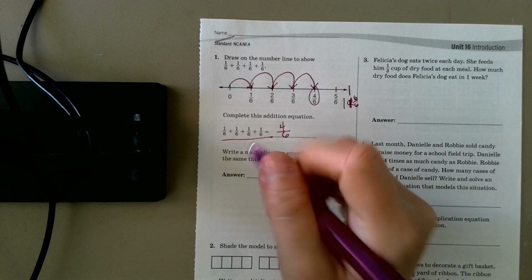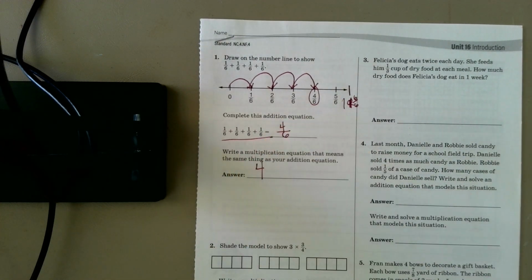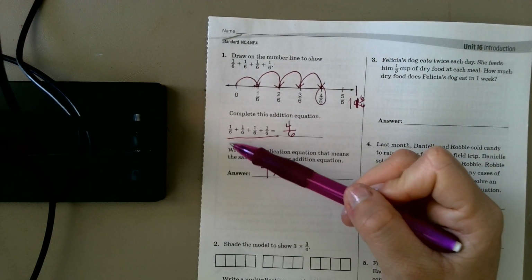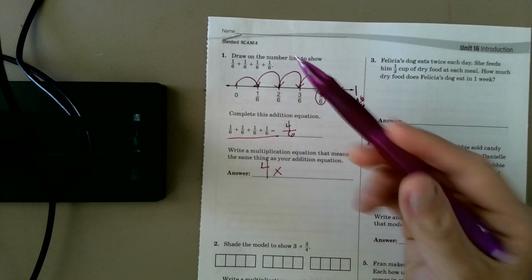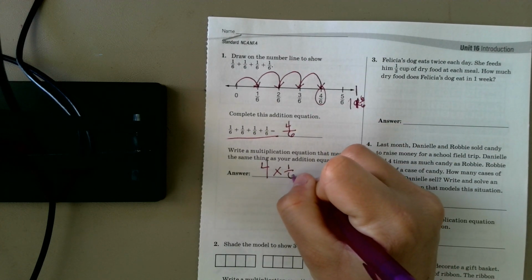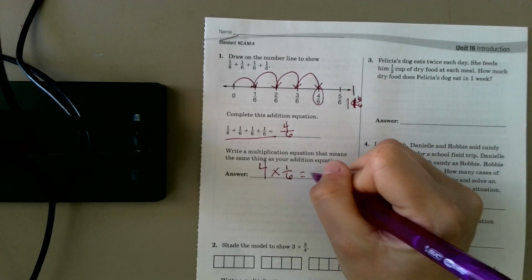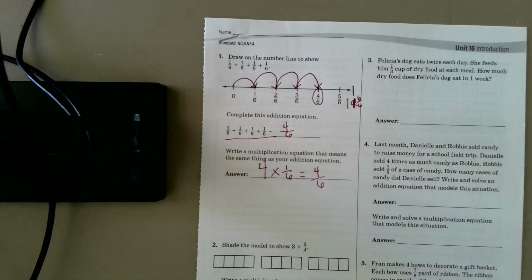How many whole groups do we have? We have 4 whole groups. And we multiply that by how many are in each group each time? 1/6. So this is the equation that we just did, and we're going to write our product of 4/6 right there.